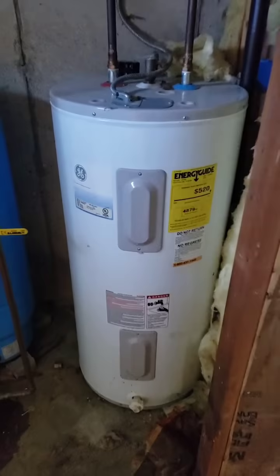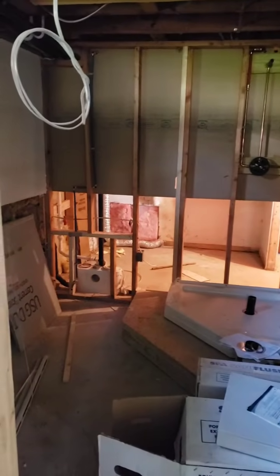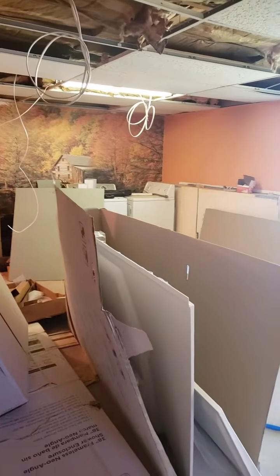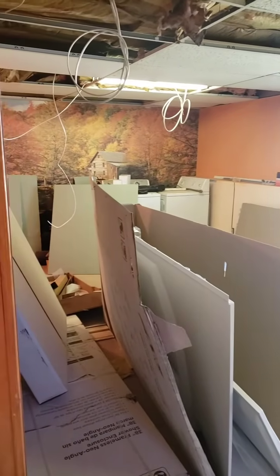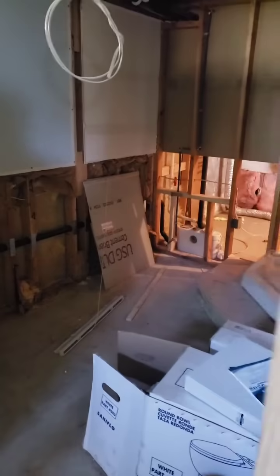Now, as you're in here, you want to get pictures of the water heater, the electrical panel, each room. This is actually a bathroom, but it's unfinished. So you want to get a picture of each room in the house. I usually go through the process of getting all my standard pictures outside, and then come into the house, get all my standard pictures, and then go through all of my line items.